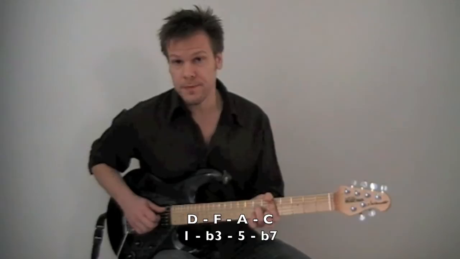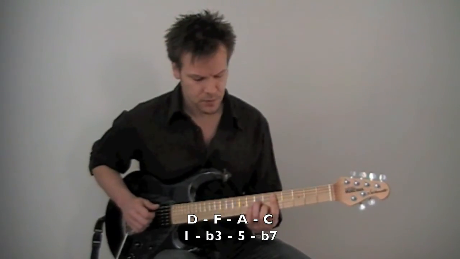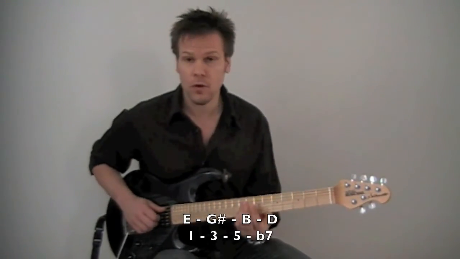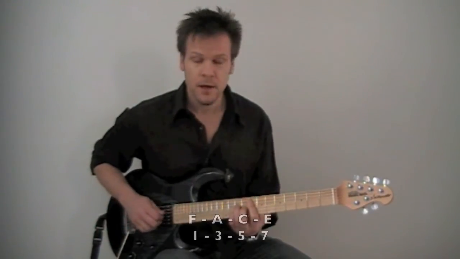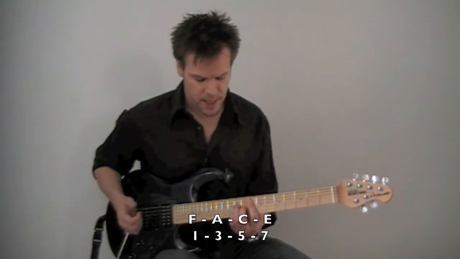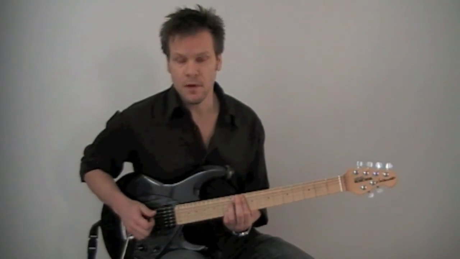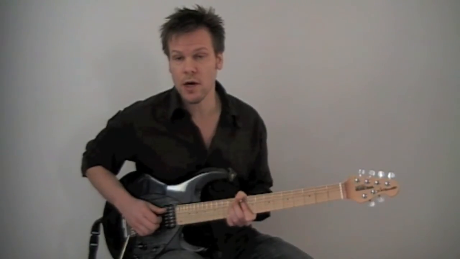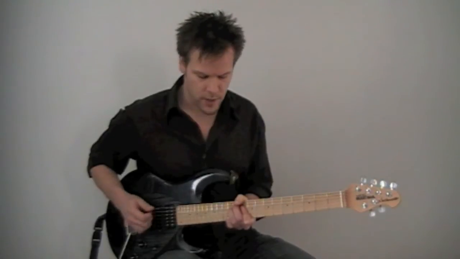The fourth chord, the D minor 7, remains the same. The E minor 7, as we already talked about, obviously becomes an E dominant 7. F major 7 stays the same. And then instead of the G dominant 7, we raise the root a half step to G sharp, and this becomes a fully diminished chord, okay?